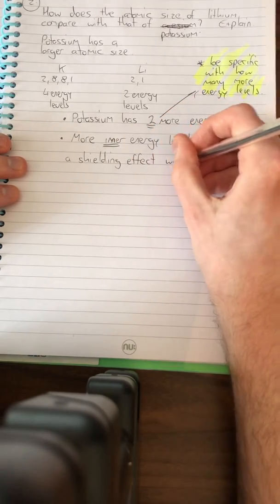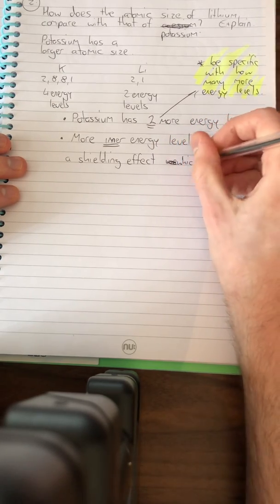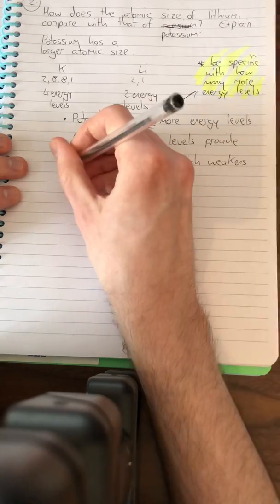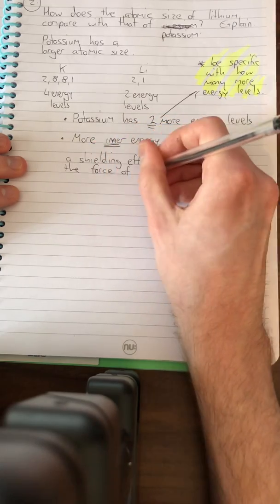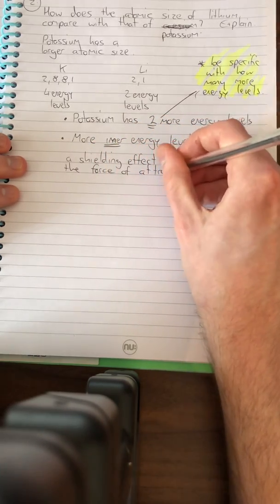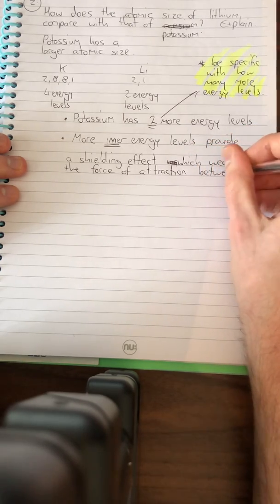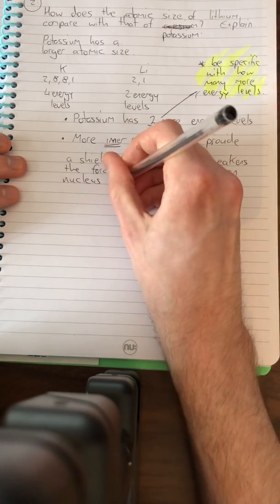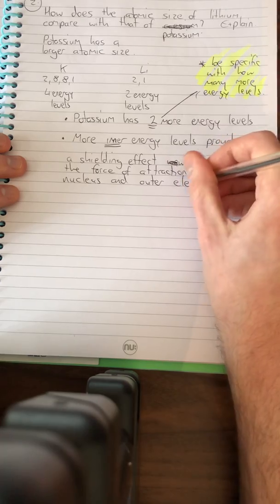The shielding effect weakens the force of attraction between the nucleus and outer electrons.